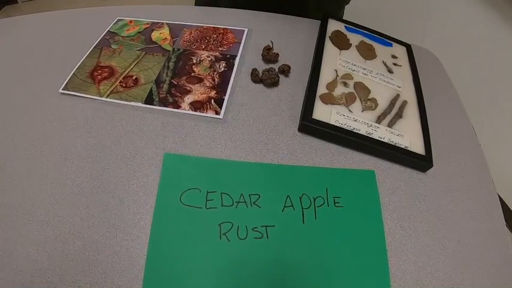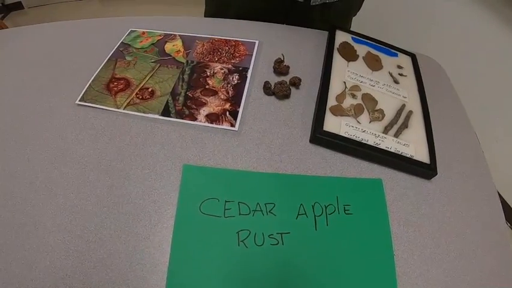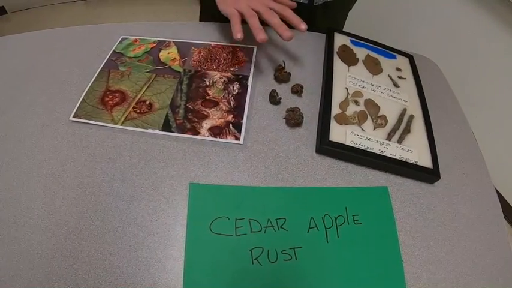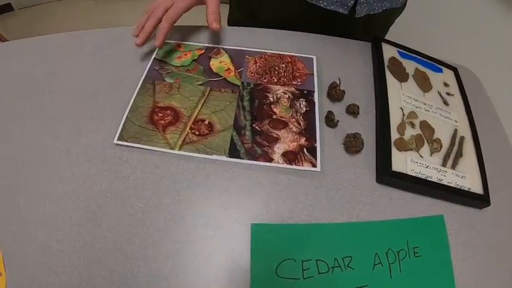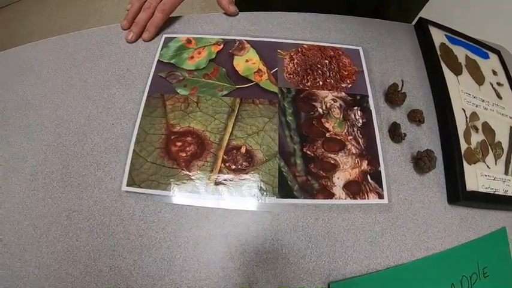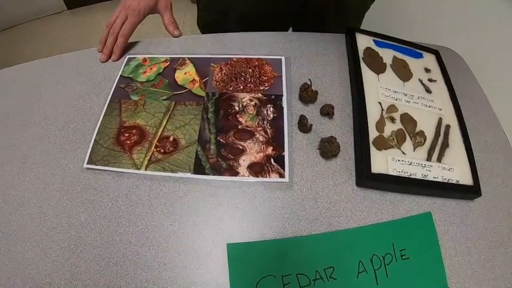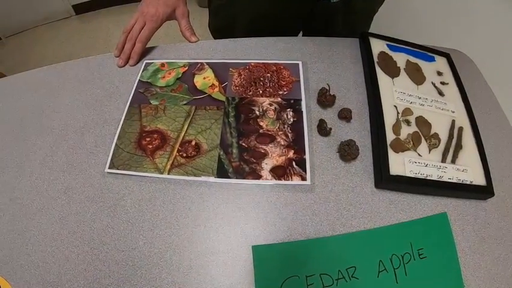Well, there's actually multiple species of Gymnosporangium, so we don't necessarily need to go into the specific species because there's actually different ones that will alternate. But Gymnosporangium is the genus, and so their biology is really quite interesting.